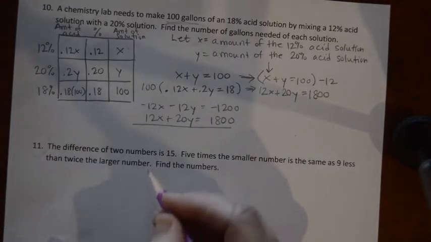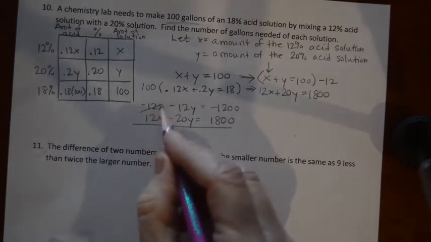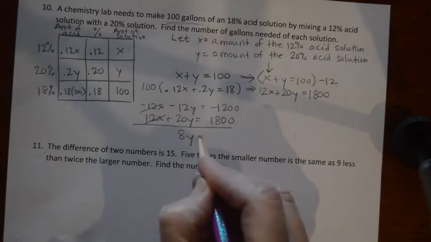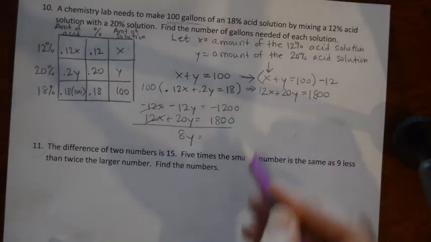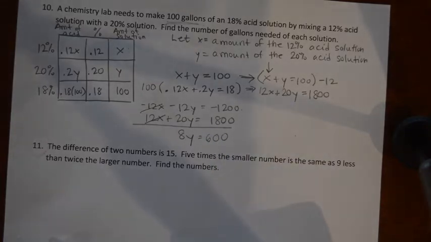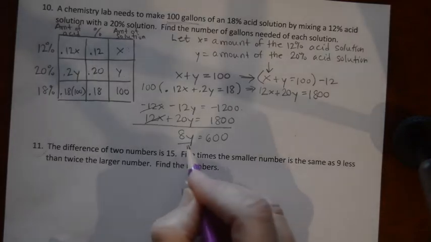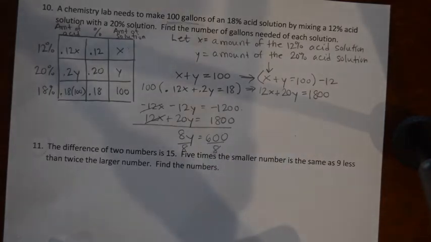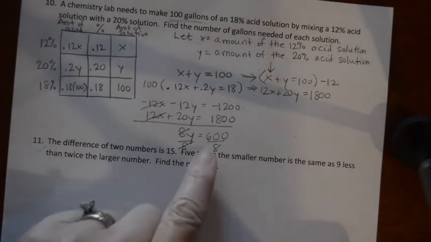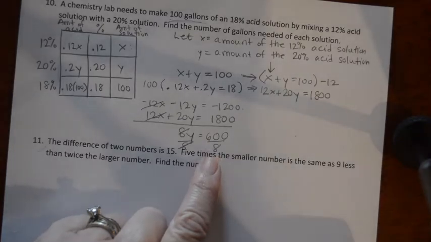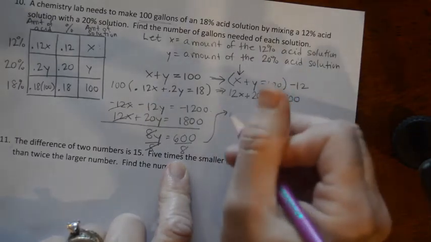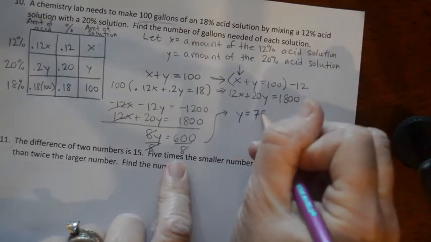Right, we're going to combine the terms here. The negative 12x and the 12x will cancel. The negative 12y and the 20y will give us 8y. And the 1800 minus 1200 is going to give us 600. All right, next, divide both sides by 8. The 8's right here are going to cancel. And so then we just have to figure out what 600 divided by 8 is. All right. 600 divided by 8 gives us y is equal to 75.